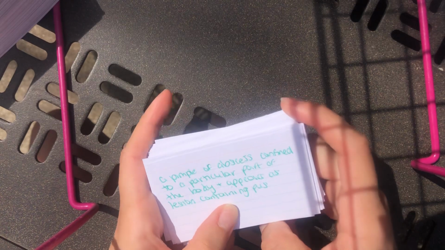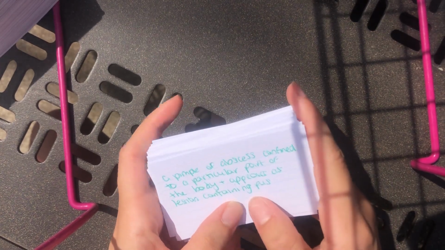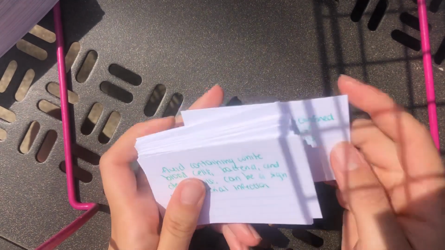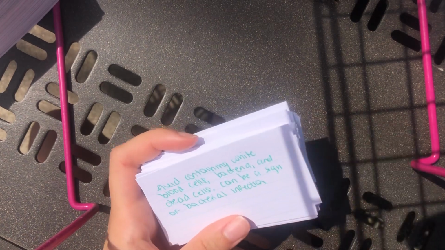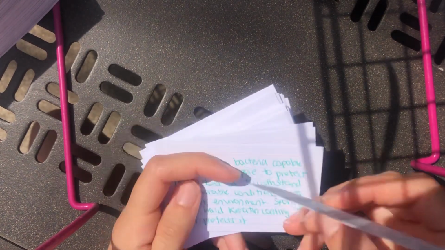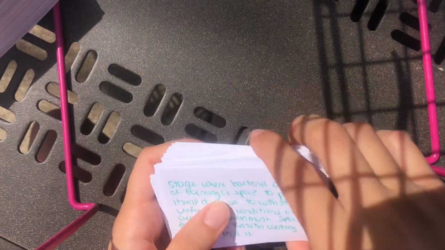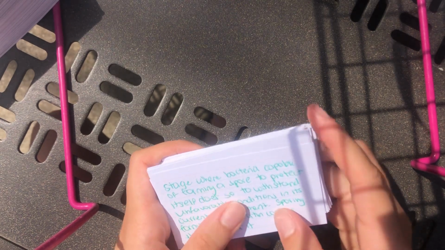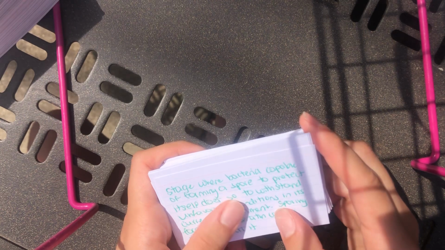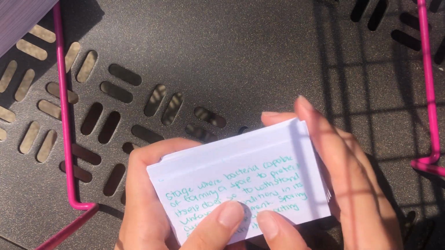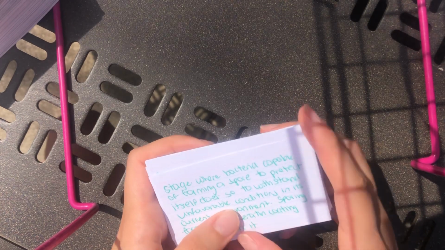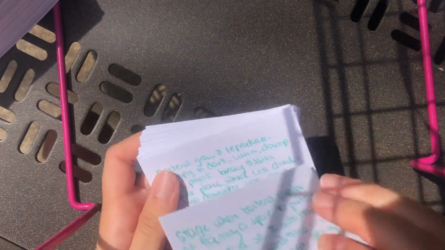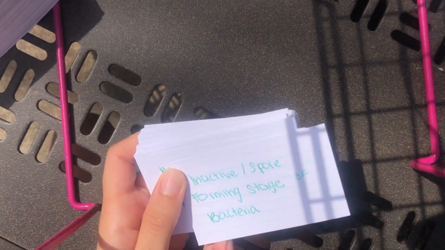A pimple or abscess confined to a particular part of the body and appears as a lesion containing pus is known as a local infection. Fluid containing white blood cells, bacteria, and dead cells can be a sign of bacterial infection. That would be known as pus. A stage where bacteria capable of forming a spore to protect itself does so to withstand unfavorable conditions in its current environment. Sporing forms a hard keratin coating that protects it from dying. This is known as the inactive or spore-forming stage of a bacteria.